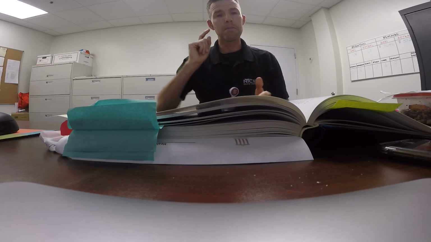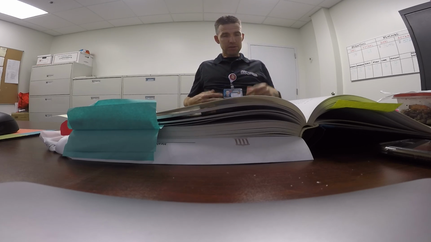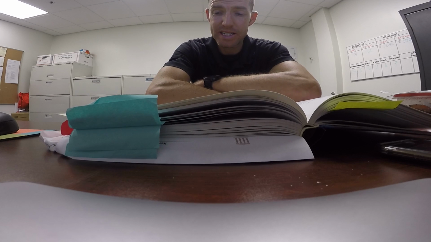So be careful with the amount of cardiovascular endurance work you're doing if you're trying to build type 2 fibers, type 2Xs first.